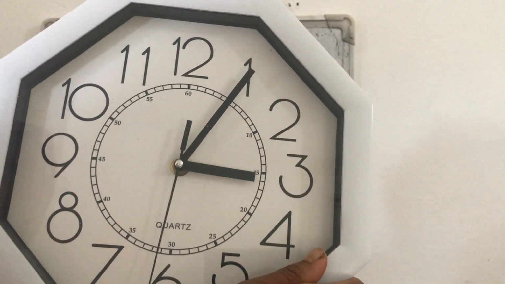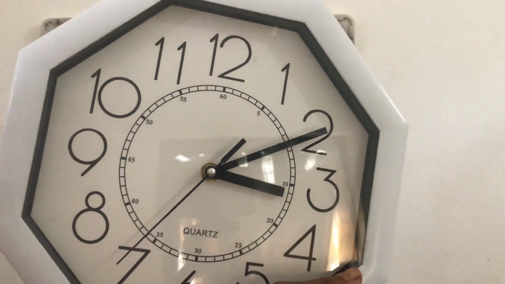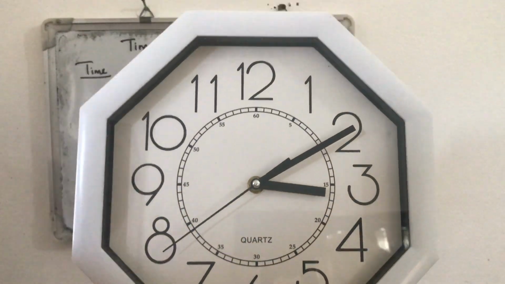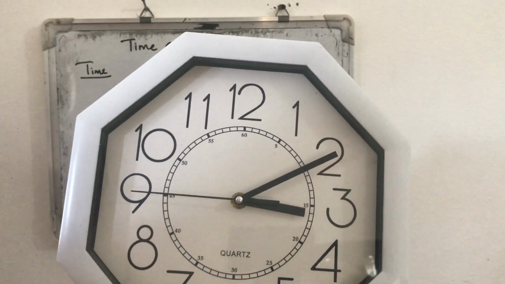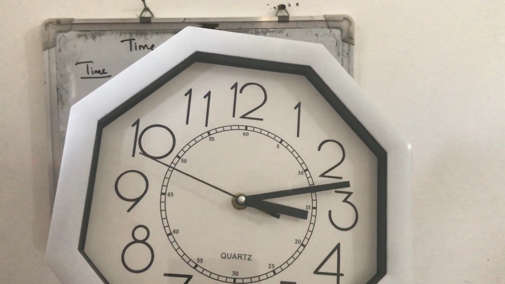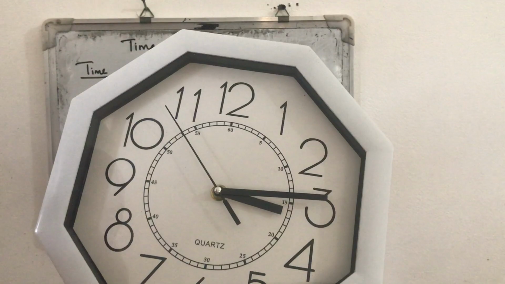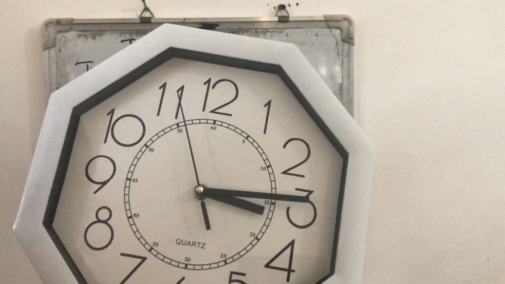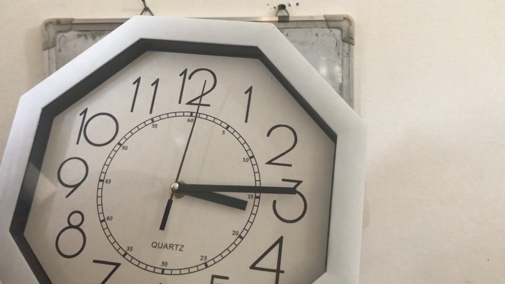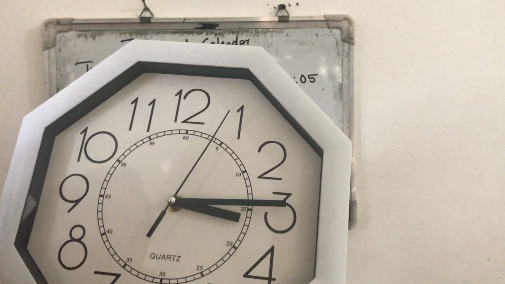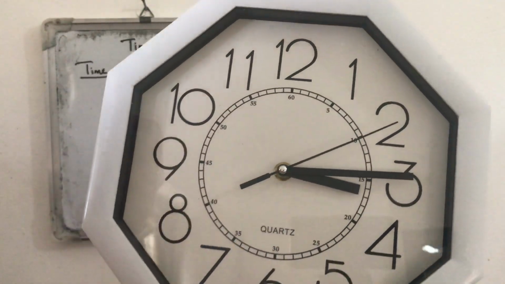Then how can we read this? 10 minutes past 3. Now it is 3:10. What is the time? 3:10. Or we can read 10 minutes past 3. Now this is 3:15. How can we read it? 15 minutes past 3. Or instead of 15 we can use another name also, quarter. Quarter past 3.